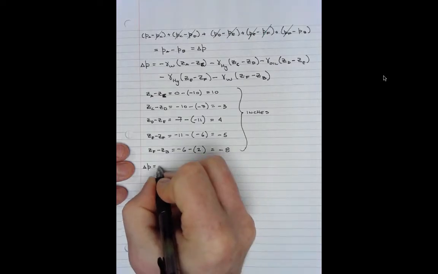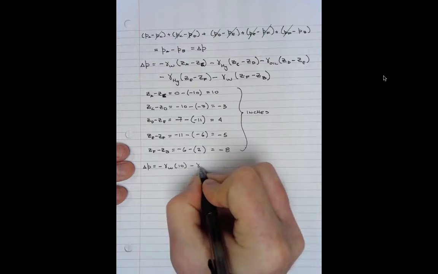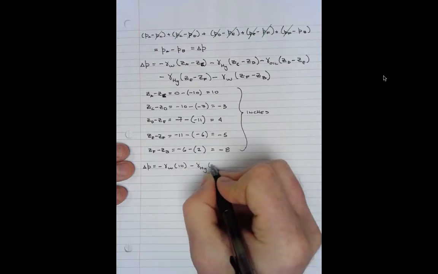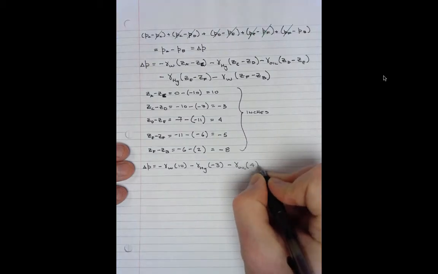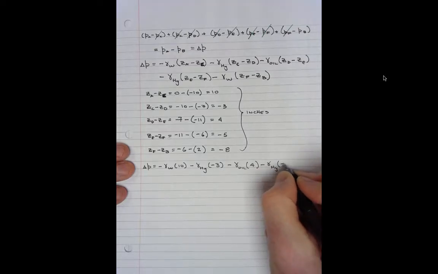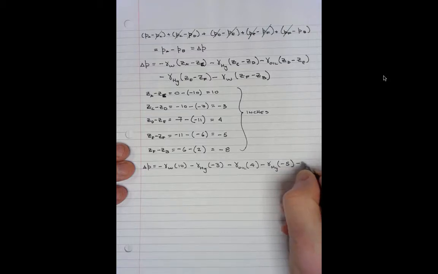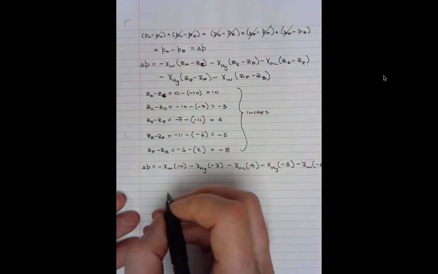Now we have minus gamma W times 10, minus gamma mercury times minus 3, minus gamma oil times plus 4, minus gamma mercury again times minus 5, minus gamma water times minus 8. So we can either figure out oils and mercuries or just convert everything into gamma water.